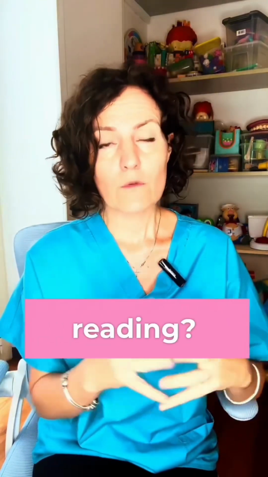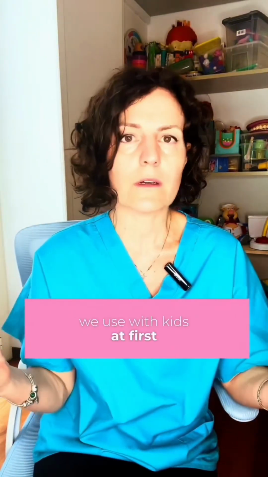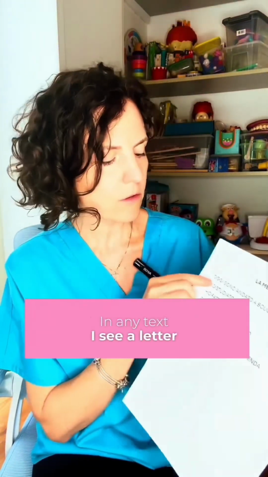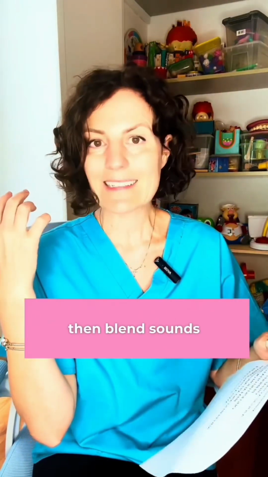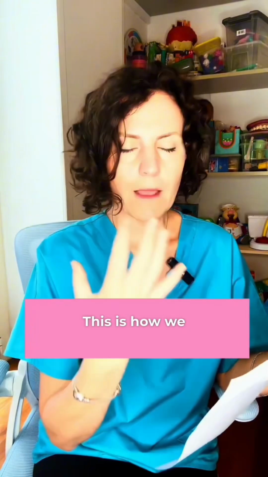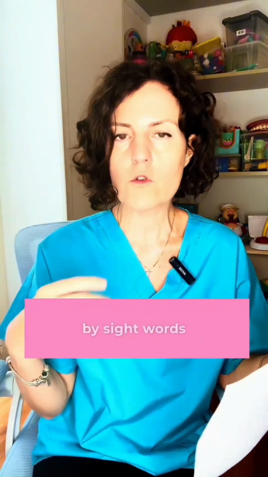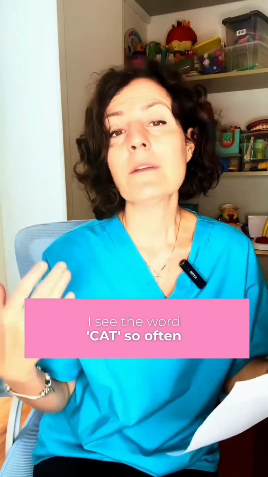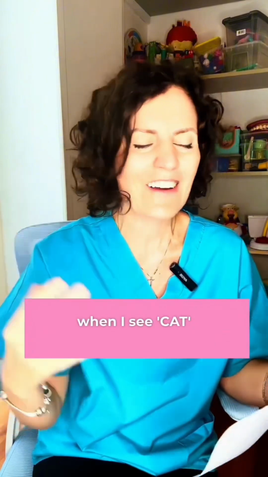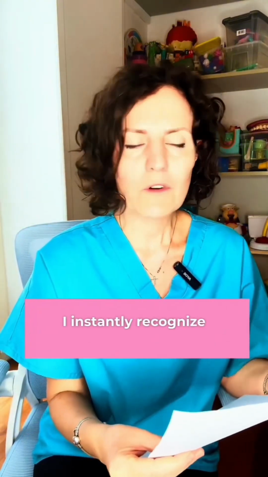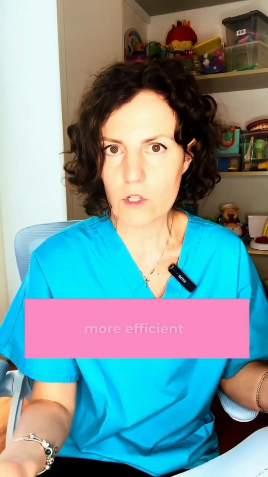What is global reading? It's a different way to teach reading than the classic phonics approach we use with kids at first. In any text, I see a letter, turn it into a sound in my head or out loud like T, then blend sounds. That's the learning model. This is how we start teaching. As we improve, we move to global reading, which is reading by sight words. I see the word cat so often that I memorize it. It becomes an image in my mind. Now, at my age, when I see cat, I don't sound it out. I instantly recognize the word cat. I see the whole word. This makes reading faster and more efficient.